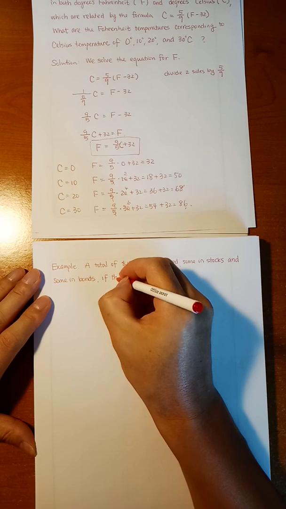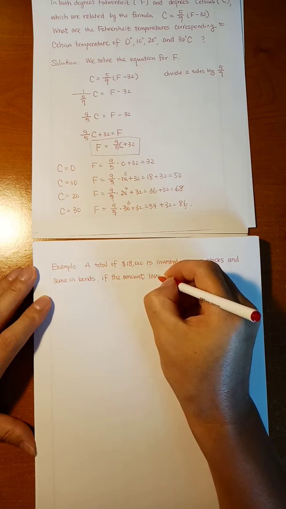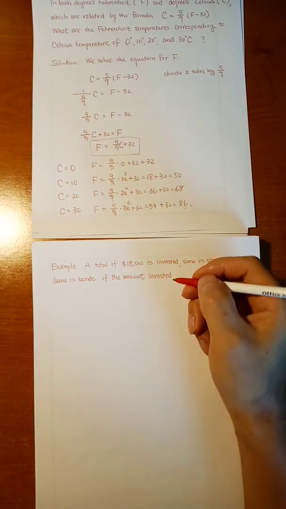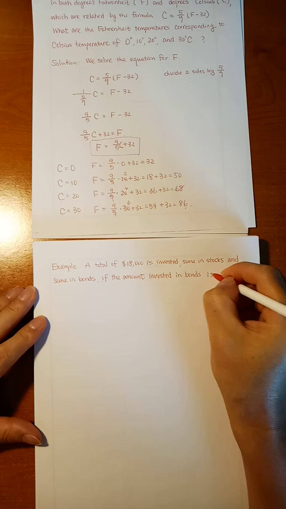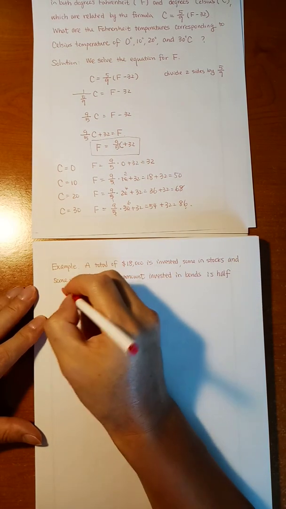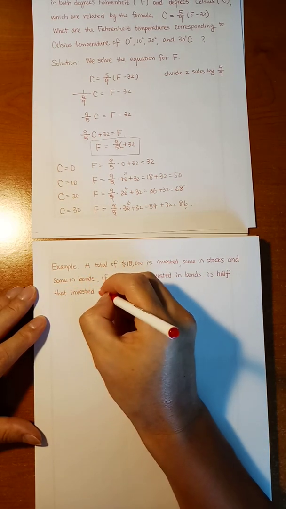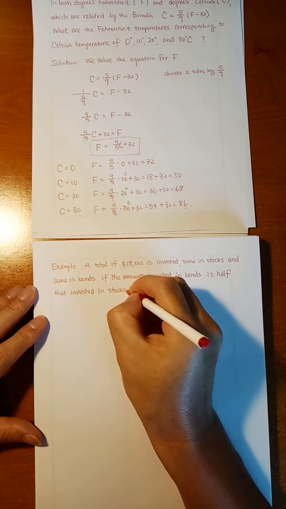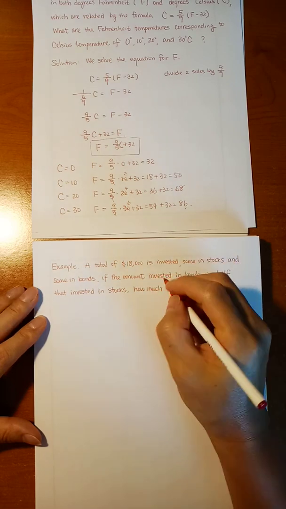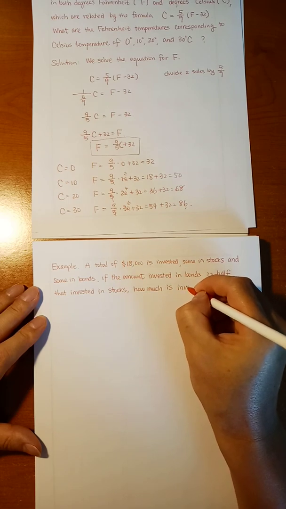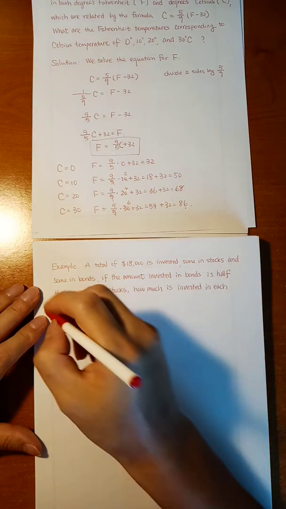If the amount invested in bonds is half that invested in stocks, how much is invested in each category?